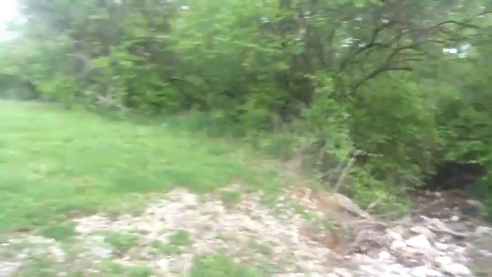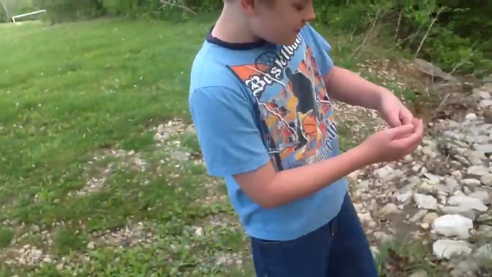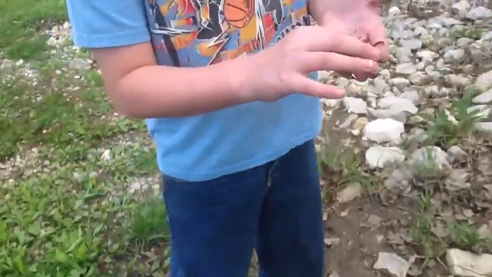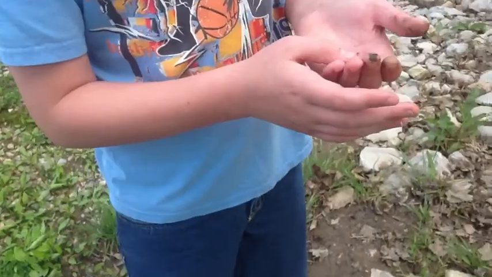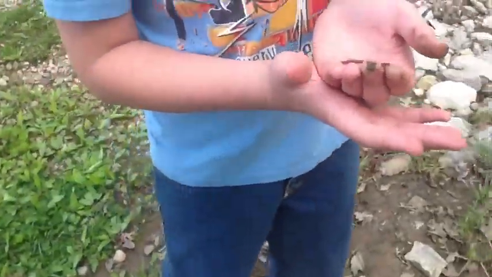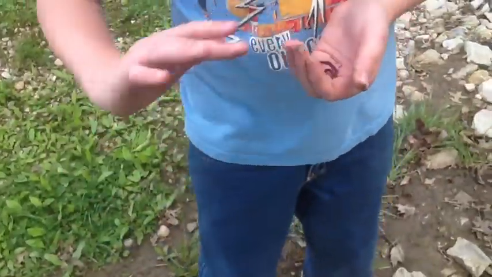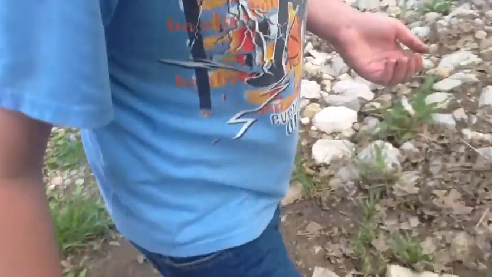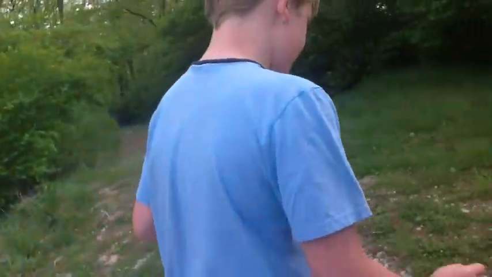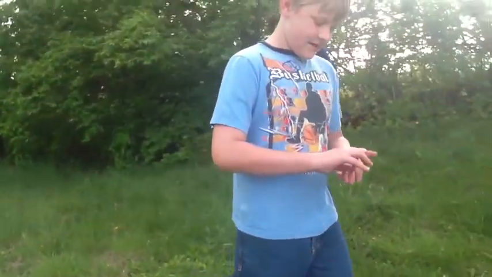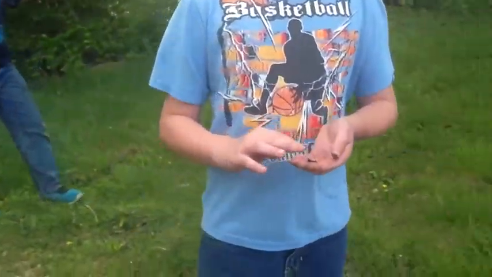Jake, I really don't like worms, so you can do this one if you want. Fine. Worms are decomposers. They live in the dirt. They eat the dirt and fertilize it to make good soil for the plants. And they eat dead things and break them down into good soil too for the plants. And they're decomposers, and that's really all.